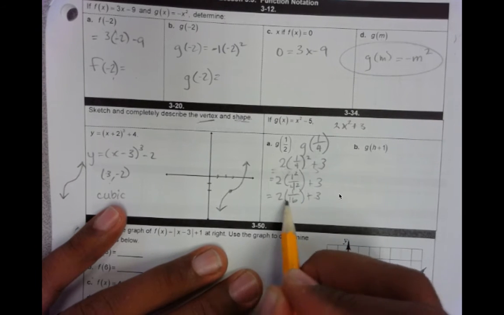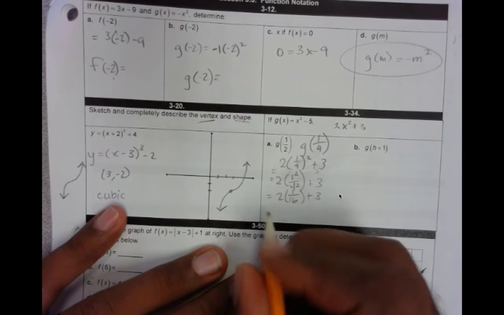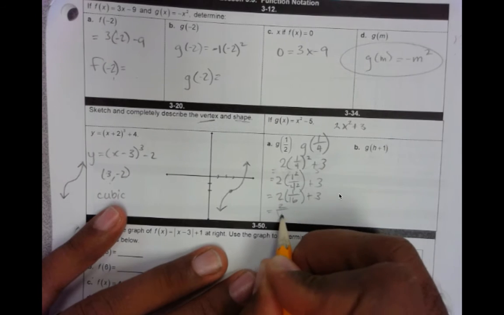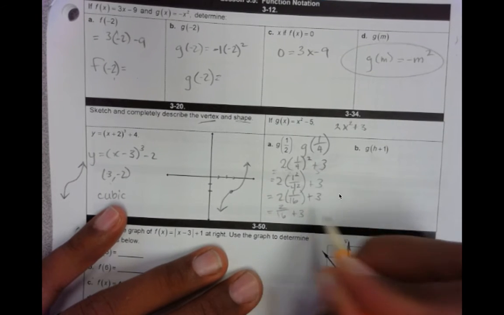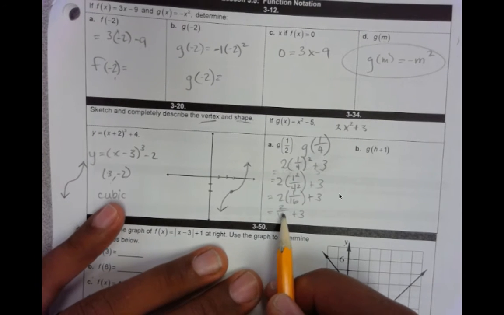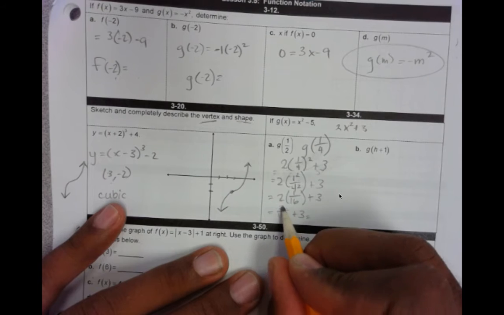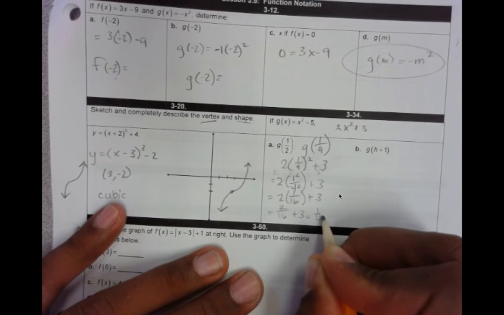Now I multiply these together. So 2 times, remember you multiply the whole number times the number on the top, so that would be 2/16. Okay, now in this case, I'll just simplify that. When you guys do this one, you won't have to simplify it. So I'm going to divide these both by 2, so I get 1 over 8.